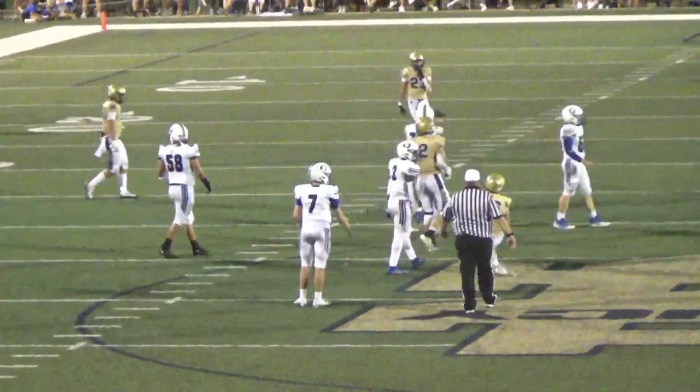Plays like this emphasize the importance for officials to not always watch the ball. A lot of action happens away from the ball, and it's vital to see illegal blocks and player safety fouls like these.